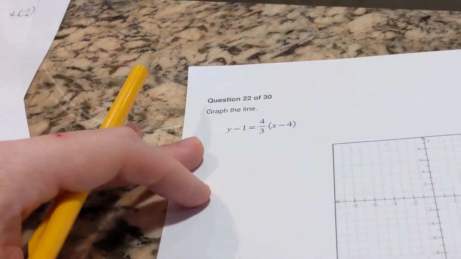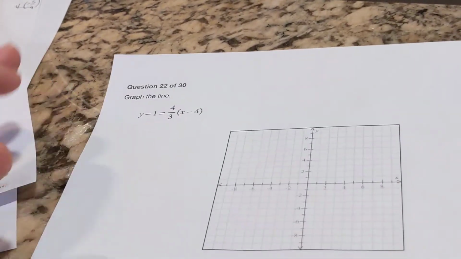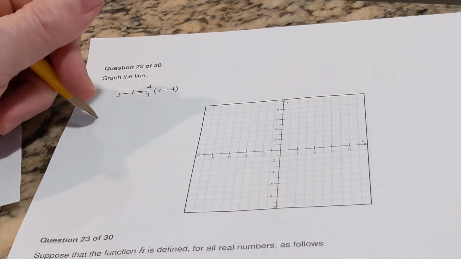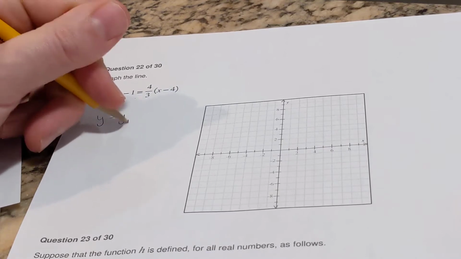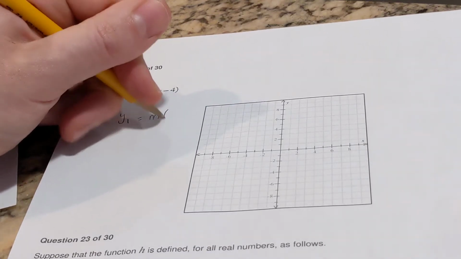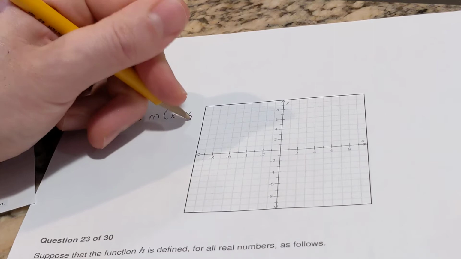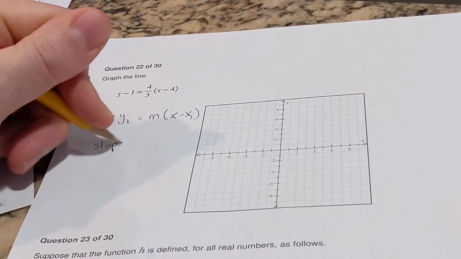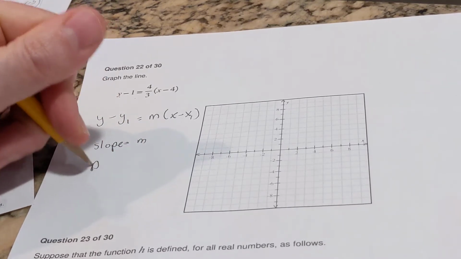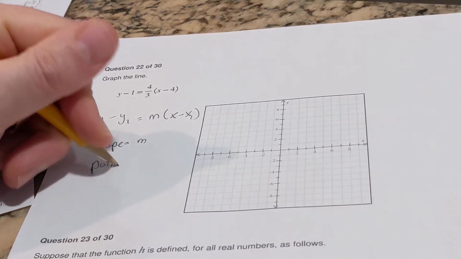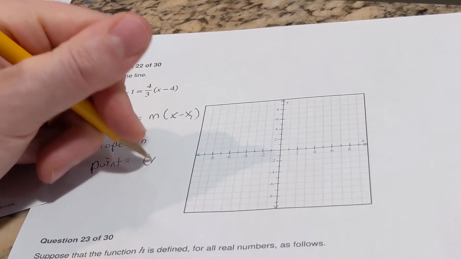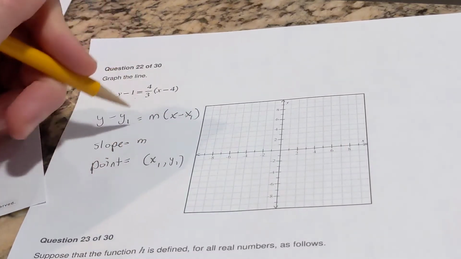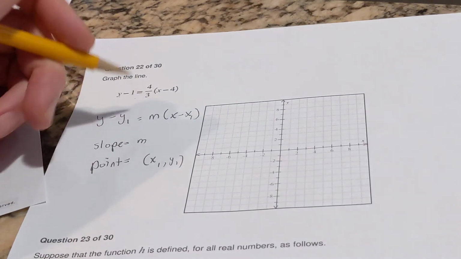Okay, 22, you should recognize is in point slope form. Point slope form is y minus y1 equals m times x minus x1, okay? So to graph that, you can identify the slope. Slope, of course, is going to be m, and the point is going to be x1 comma y1. You should remember in the formula the x1 and the y1 are subtracted, so they're going to be opposite.